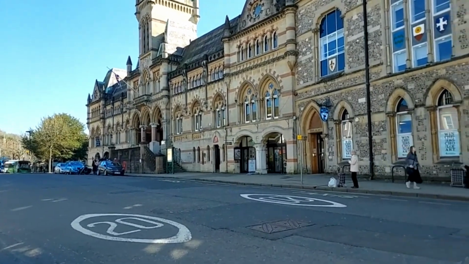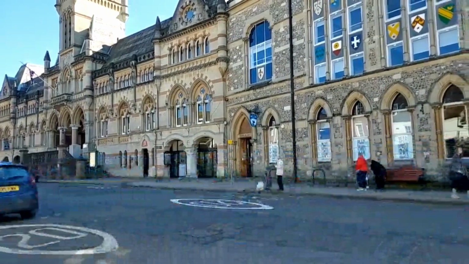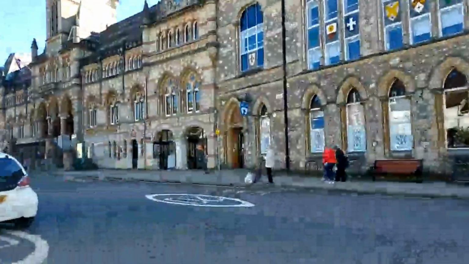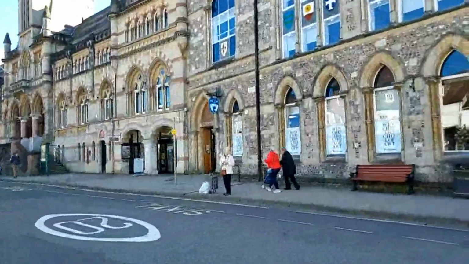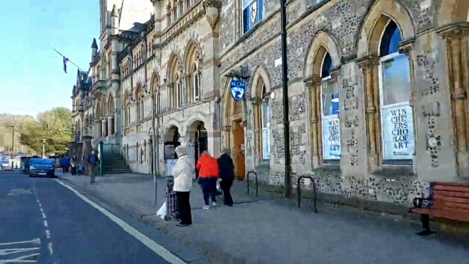I'm just trying to cross, so I'm just going to let these cars go. This is quite a busy part of the city because the bus station is literally just down the road. I don't know who decided to make this urban planning, but it wasn't very well thought out.